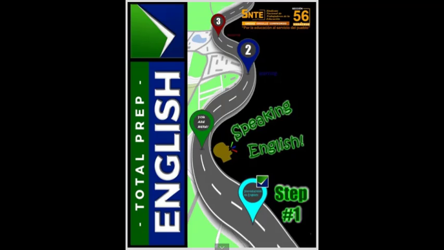Page 109. Quantity adjectives or quantifiers. Either countable or uncountable. All, enough, more, most, least, no, none, not any, some, a lot of, lots of, plenty of, loads of, tons of, heaps of, a bunch of, bunches of.